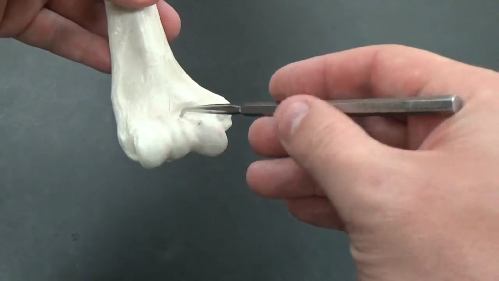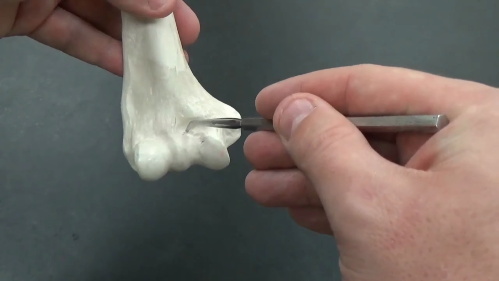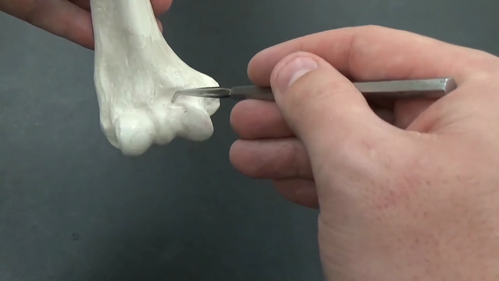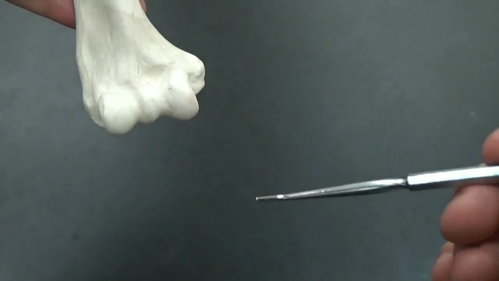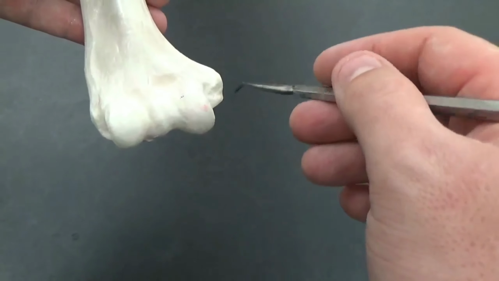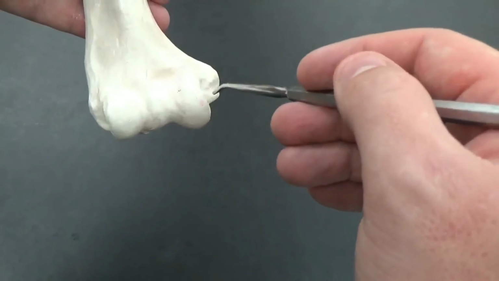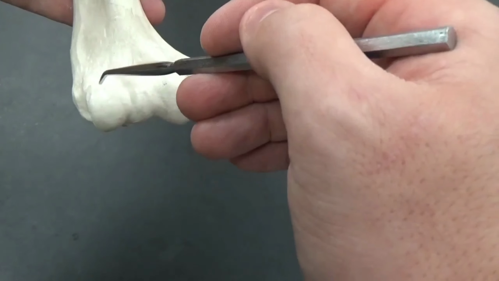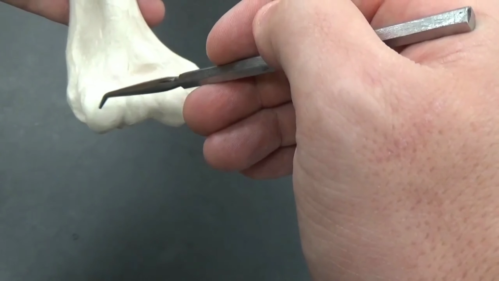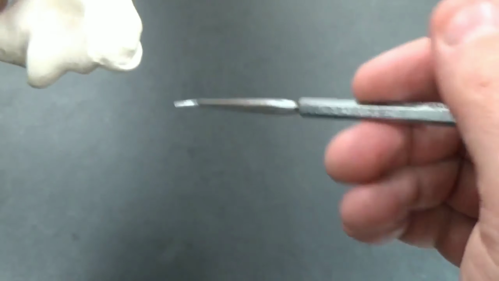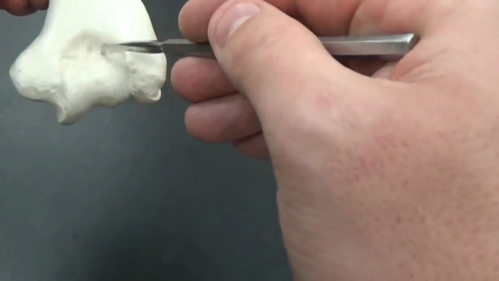Okay. You can see this kind of hole right here. Okay, this is the coronoid fossa. And you have two projections here and here. On the medial side is the trochlea. On the lateral side is the capitulum. On the back side, another hole here, is the olecranon fossa.